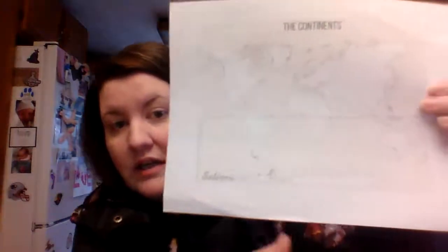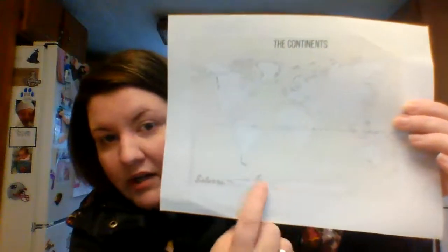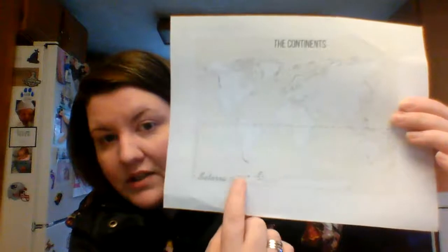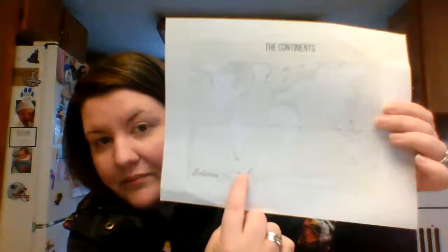So, when we look at Antarctica on a flat map, it's going to look a lot different than what it looks like on a globe and in our picture. So when we look at Antarctica, here's Antarctica, right? Way down at the bottom. And it kind of looks like this long, flat piece of land like this.